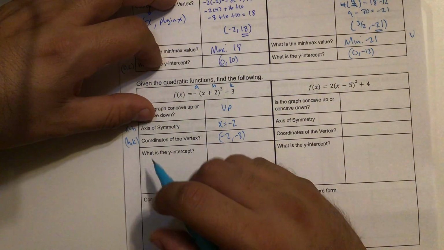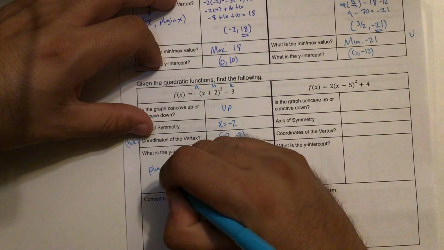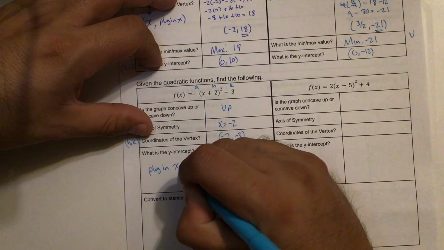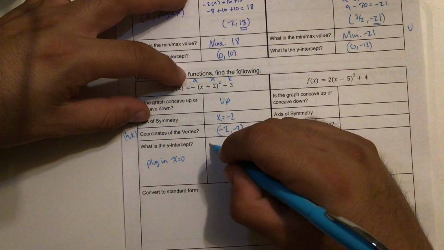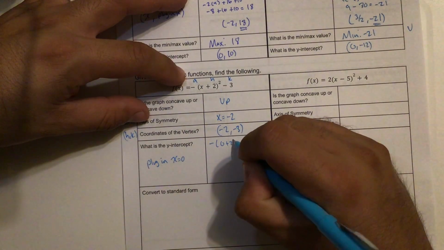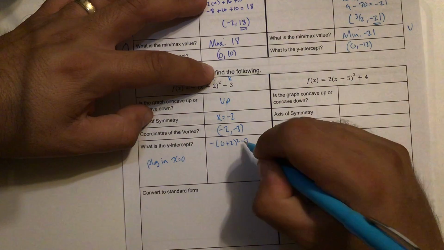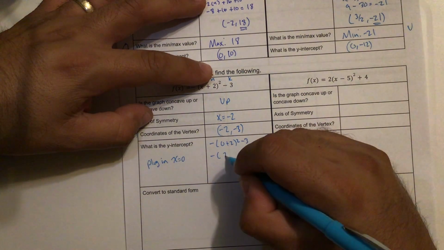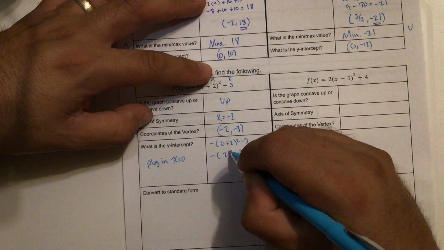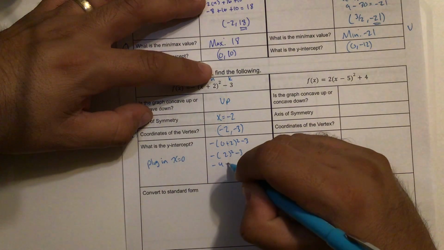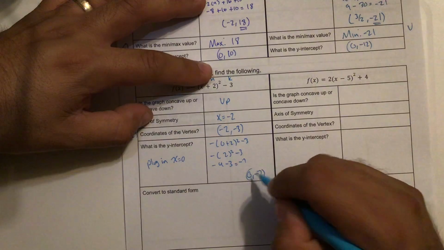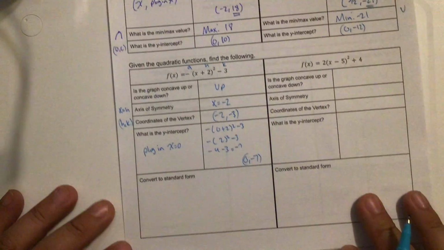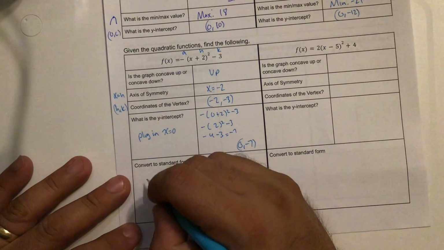What is the y-intercept? So we could plug in x equals 0. Okay, so we have negative parentheses 0 plus 2 squared minus 3. 0 plus 2 is 2. 2 squared is 4. -4 minus 3 is -7, so (0, -7). Convert to standard form, so the square, we write it twice.